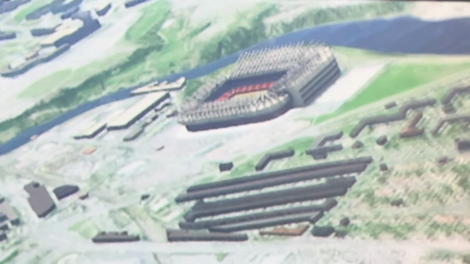I'm going to turn again so we can bring it on our side so we can see it on the window. That's the stadium right here. And you can follow the river also.